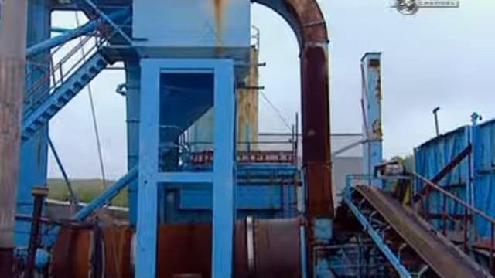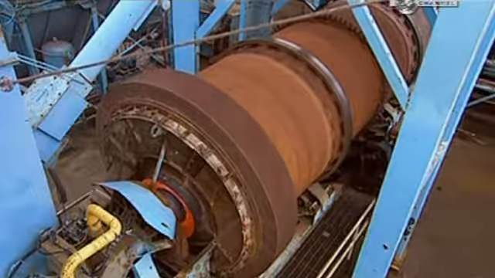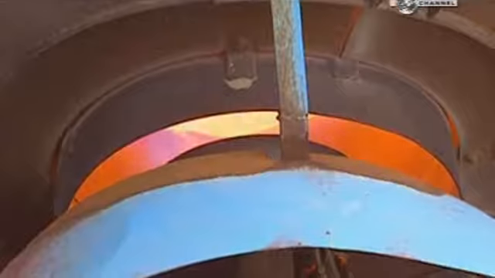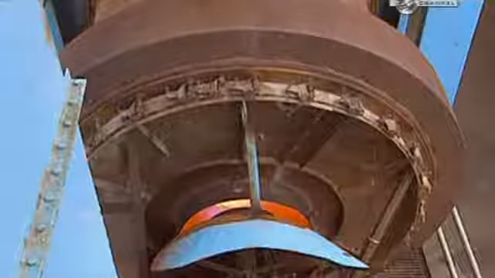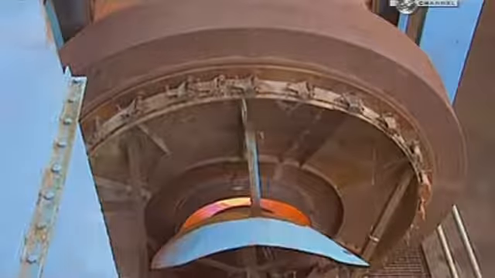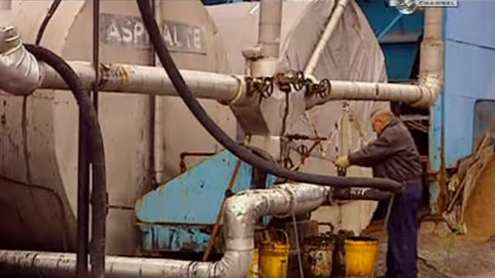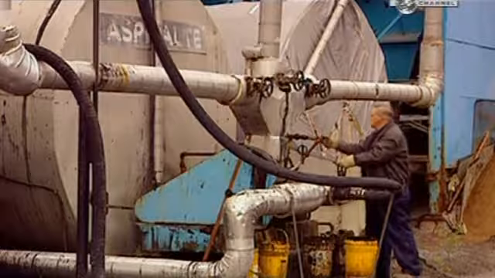Screening equipment then re-separates the dried ingredients, making it possible to weigh out precisely the required amount of each one. Everything then goes into a mixer. As this demonstration shows, the mixer blends everything thoroughly. Then it's time to pump in hot asphalt cement.